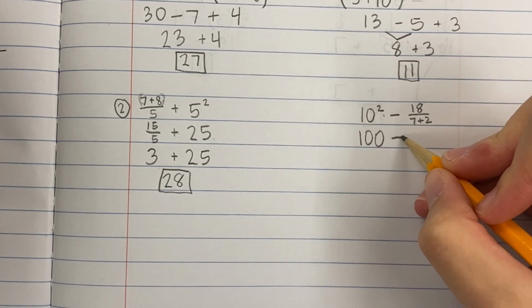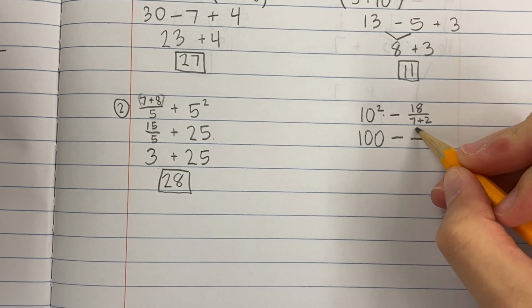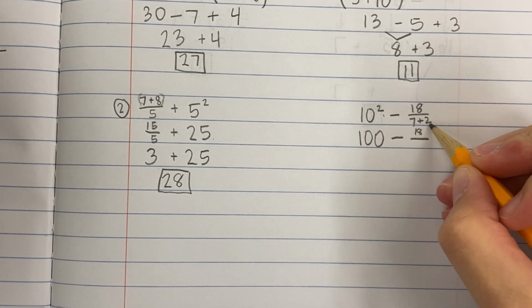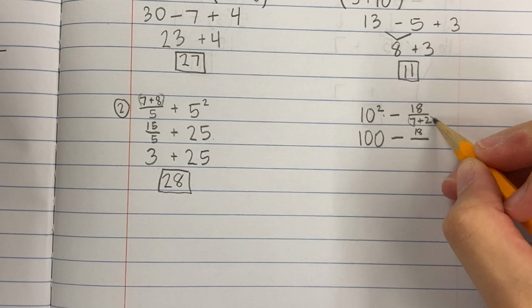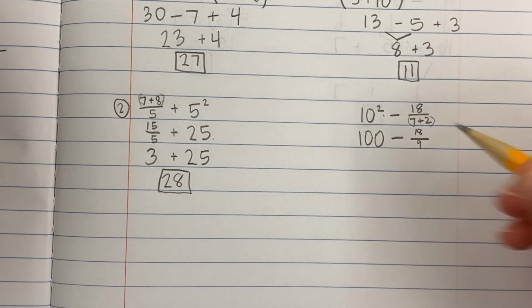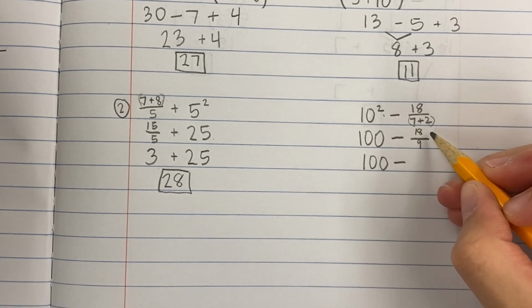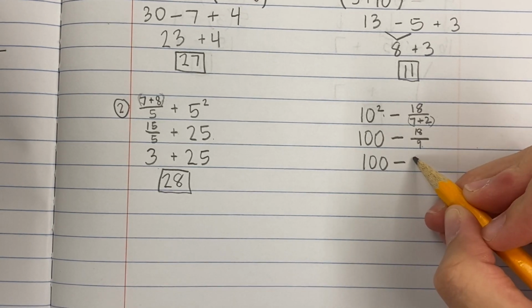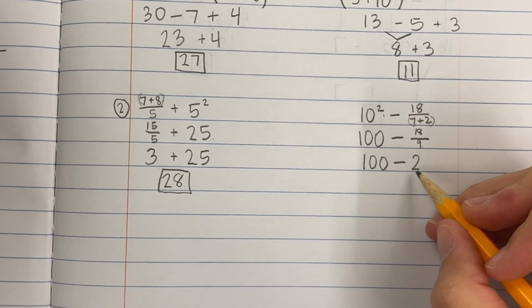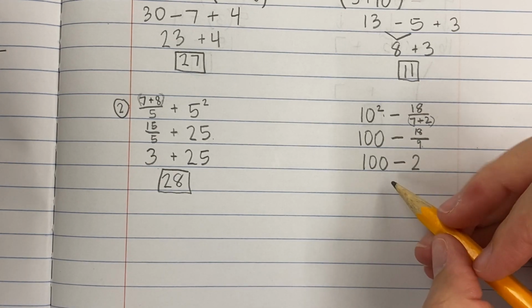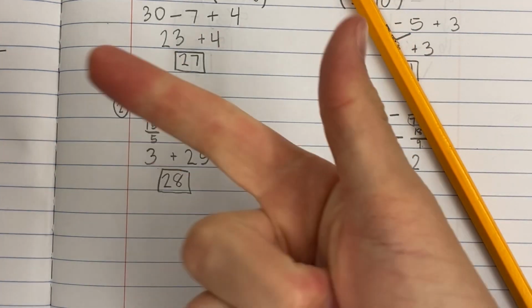Okay, now I'm going to bring this, and I notice on the top I just have a number. I can just bring that down. On the bottom I have some adding to do, right? So I'm going to do 7 plus 2, that's 9. Okay, I have subtraction and division. The division happens first. So 18 divided by 9 is 2. And now I'm doing 100 minus 2. Okay, so 100, 99, 98.